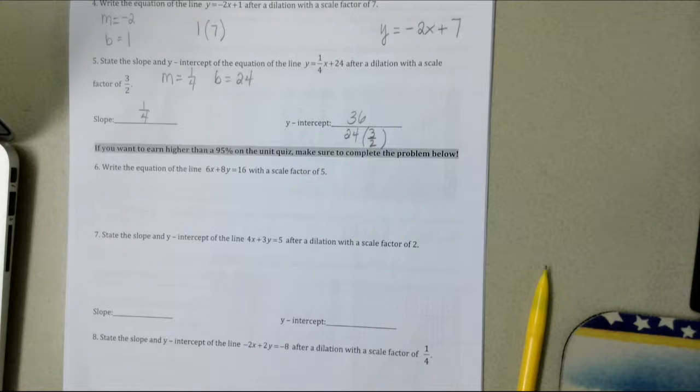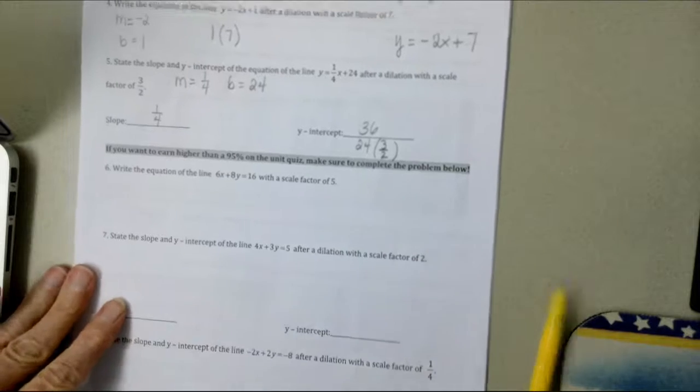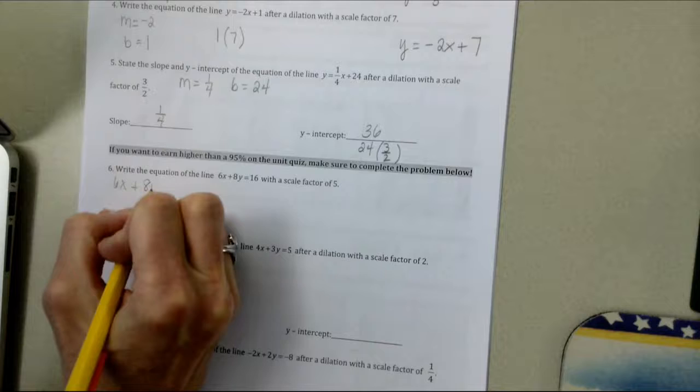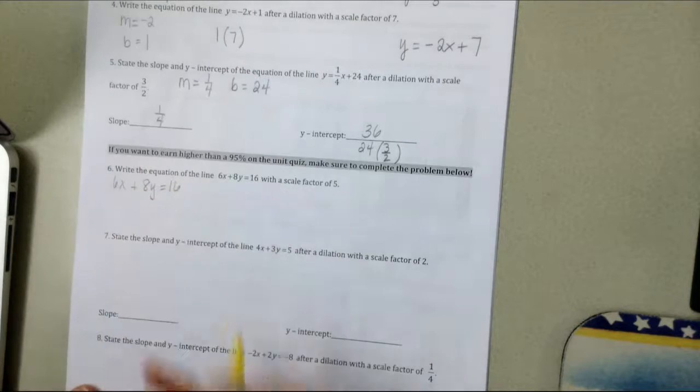Write the equation of the line 6x plus 8y equals 16 with the scale factor of 5. Well, to start this one, we have to put our line into slope-intercept form. So I'm going to write this equation up to the side, 6x plus 8y equals 16. And to put this into slope-intercept form, we need to solve for y.